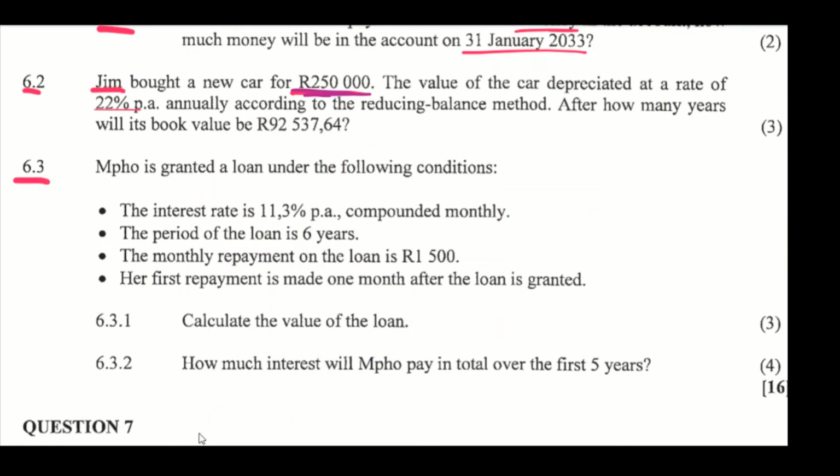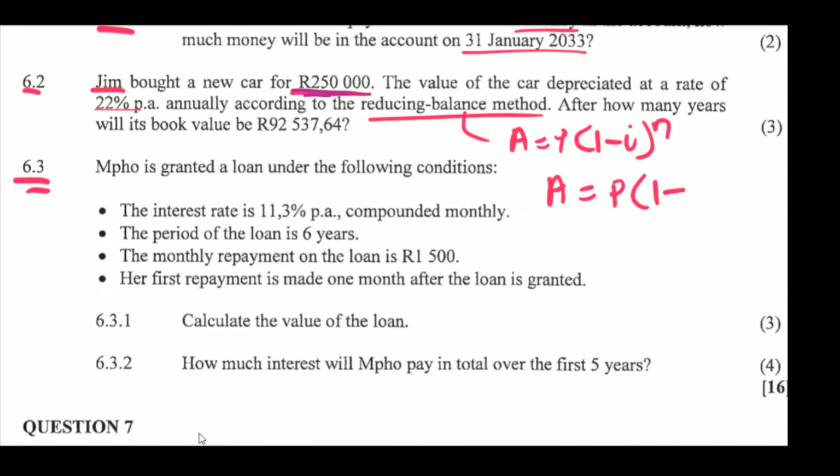6.3. Just before I say anything about 6.3, I said here it's reducing balance, right? We're talking of depreciation, so it's A is equal to P into 1 minus i, right, to the power of n. And if it's a straight line, it's going to be A is equal to P into 1 minus i multiplied by n. Please note that. Let me move on now.